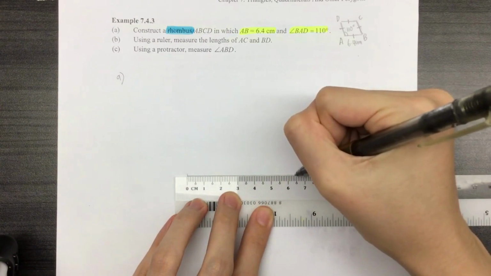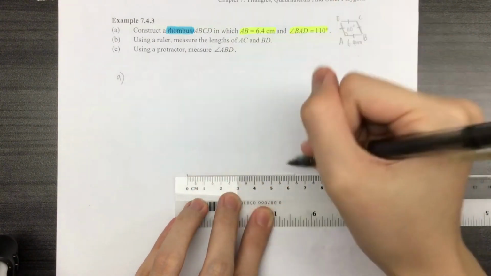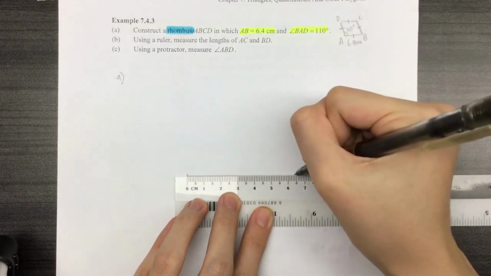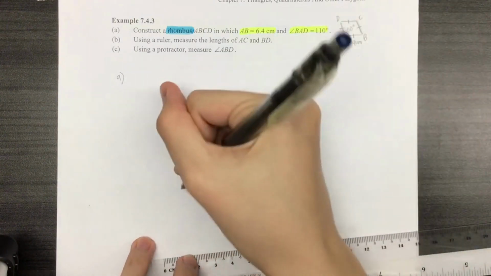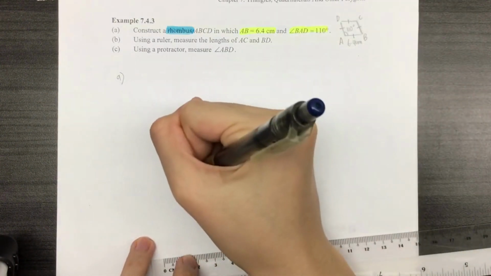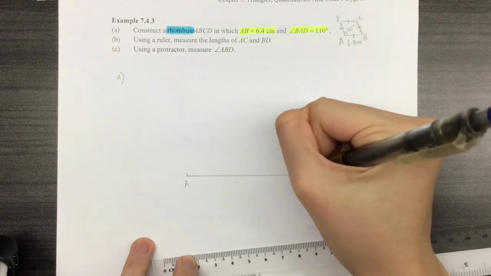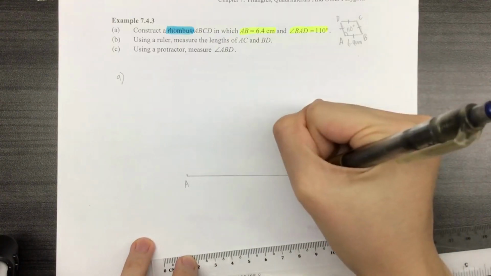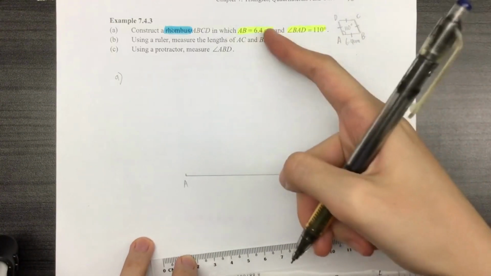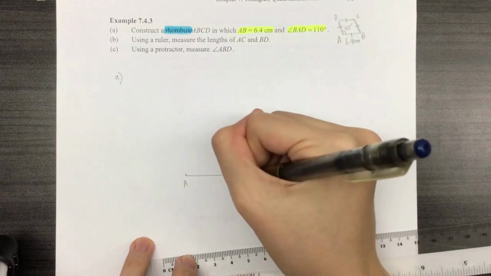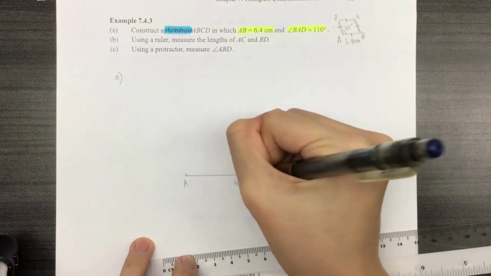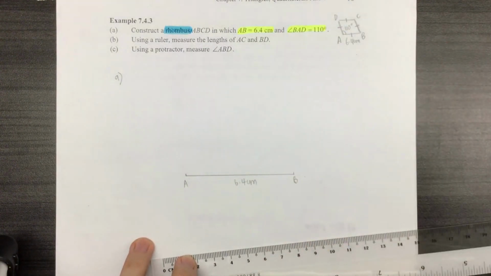I'll make a small mark here, and I'll label the endpoints as A and B. And I will need to include the measurement 6.4 cm.